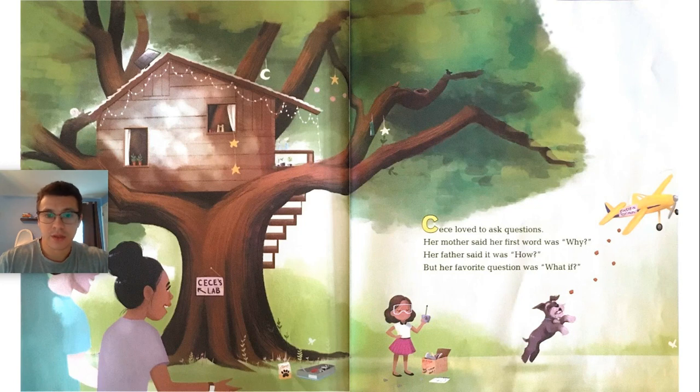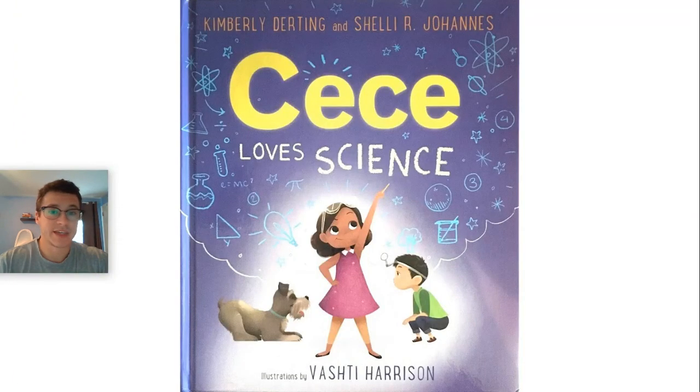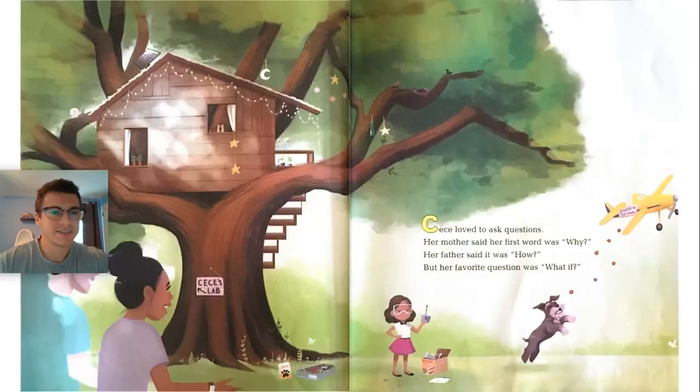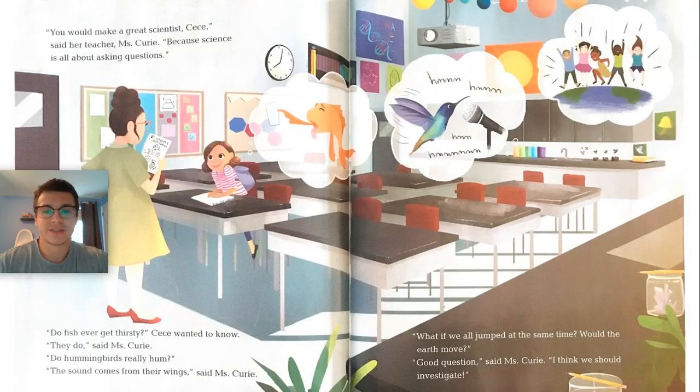Now, we also know that Cece loves to ask questions and she loves science. Those are both very important details, especially the one about science. And we know that because it's the title of the story. And it would not be the title of the story if it were not important, friends. So, Cece loves science. She loves to ask questions.